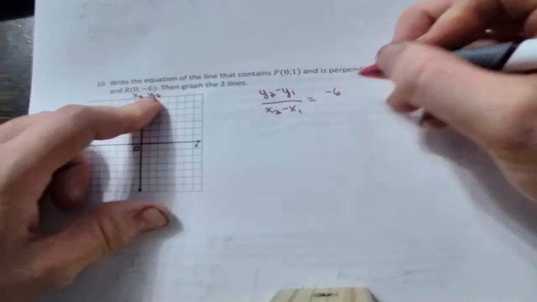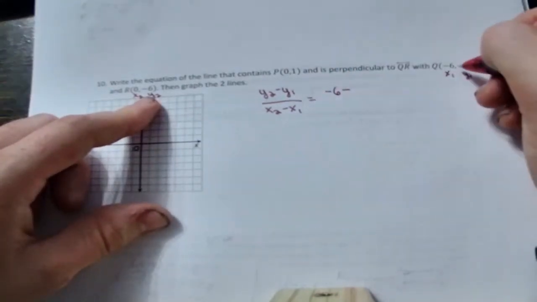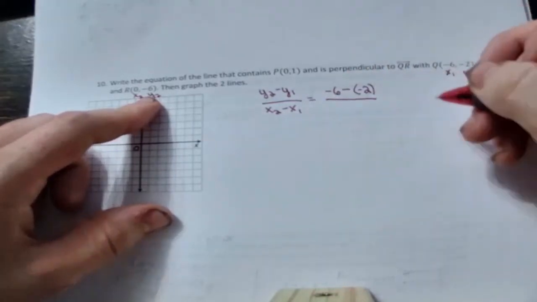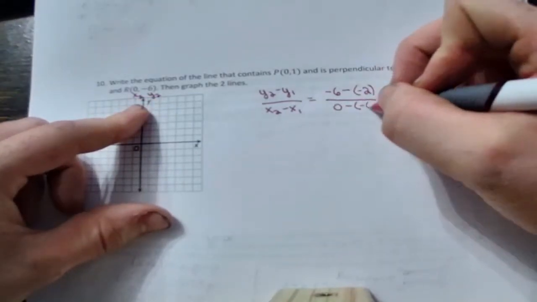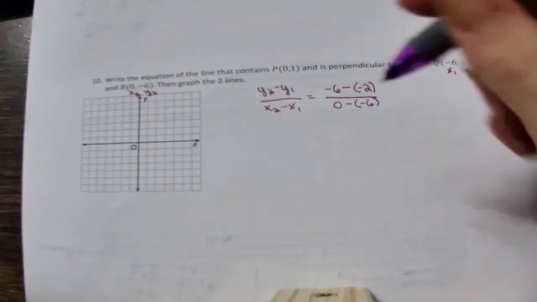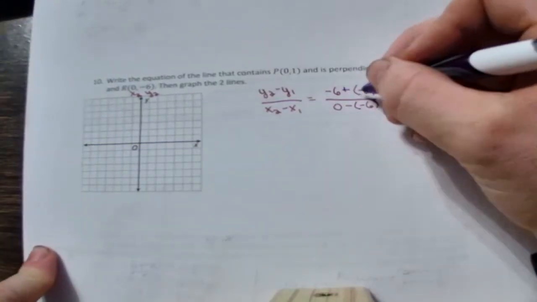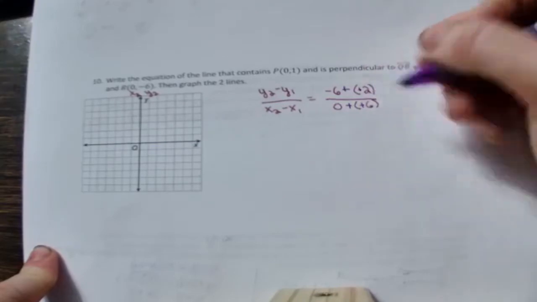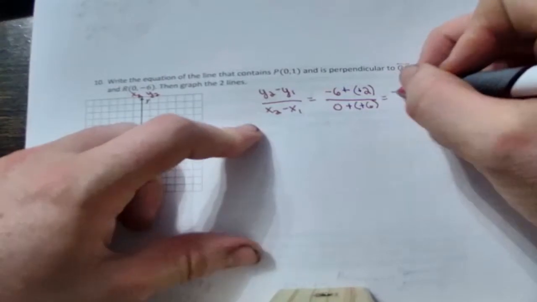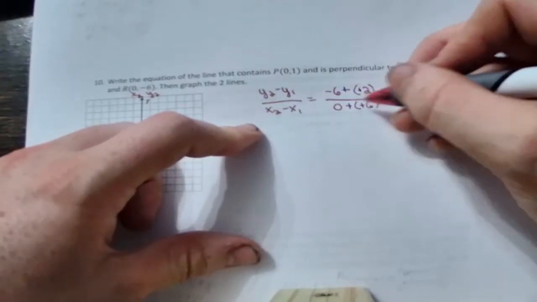So in this case, y2 would be -6 minus y1, which would be -2, over 0 minus a -6. If you notice, on both the top and the bottom, I have minus and negative. So what happens is we change the signs. So -6 plus 2 is equal to -4, and 0 plus 6 is 6.